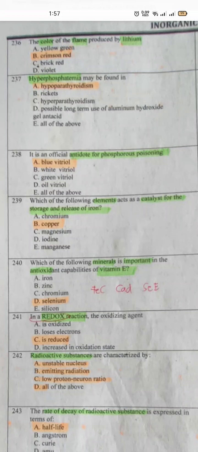So I repeat, your blue vitriol is your copper sulfate or cupric sulfate. White vitriol is your zinc sulfate. Your green vitriol is your ferrous sulfate. And your oil of vitriol, it is the concentrated sulfuric acid. So your cupric sulfate is an antidote for phosphorus poisoning.